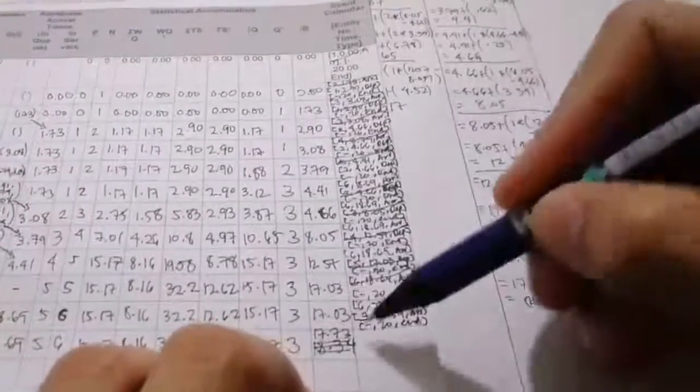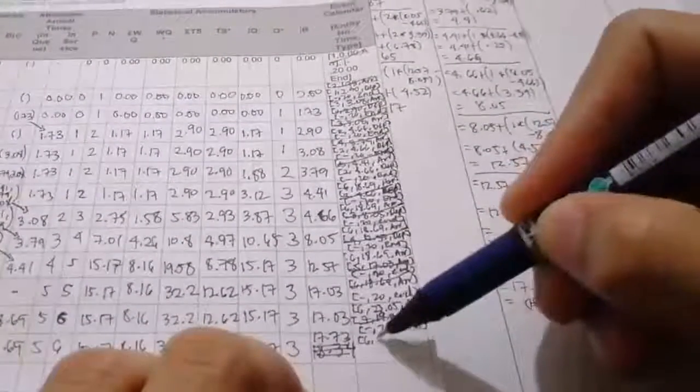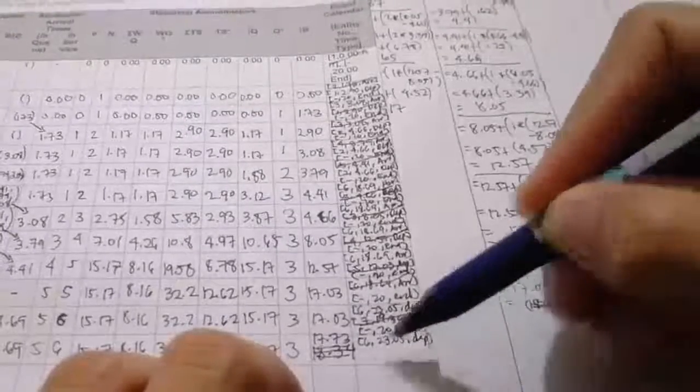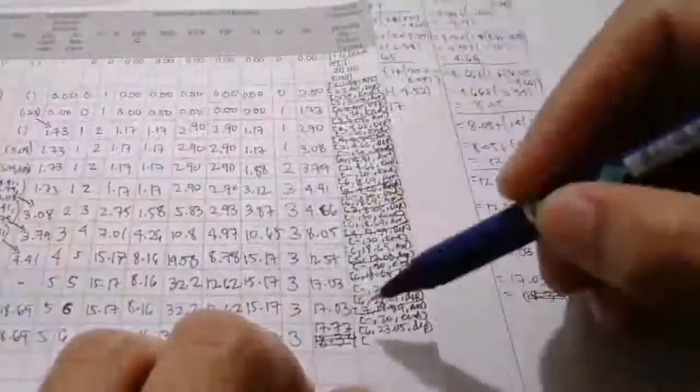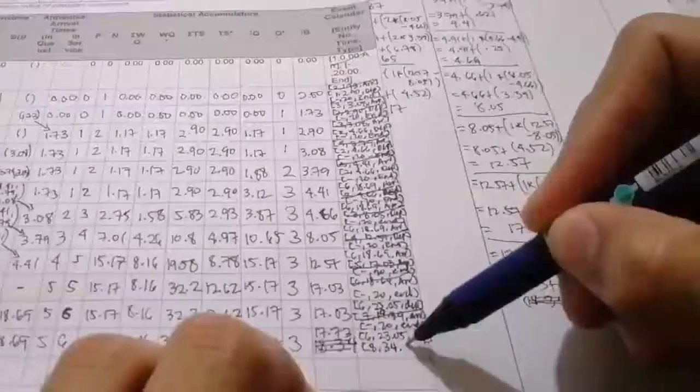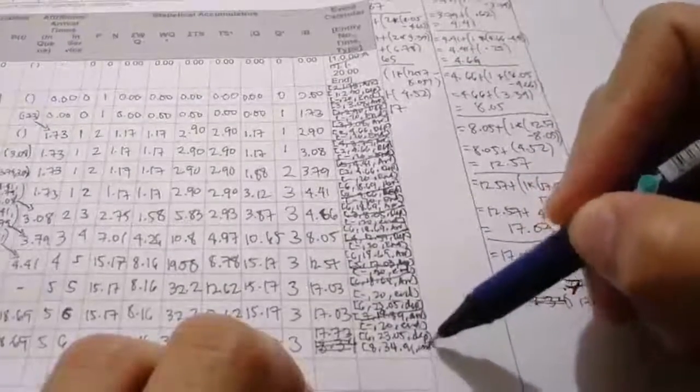So, papalitan natin ng arrival na naman. Carry over lang natin yung mga dati. At the arrival of customer number 8 na tayo. It's at 34.91. 34.91 arrival.